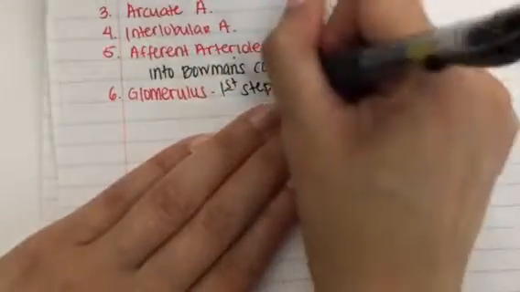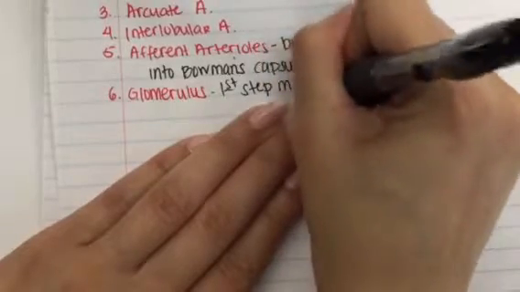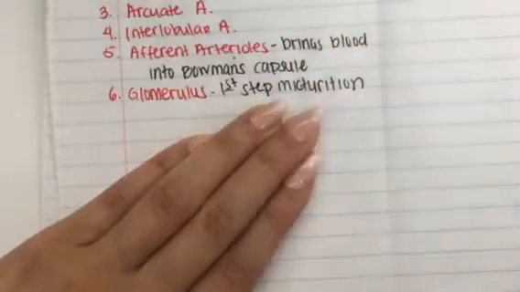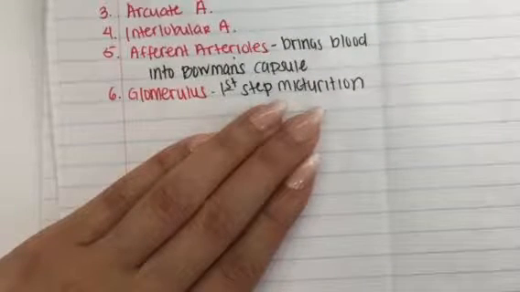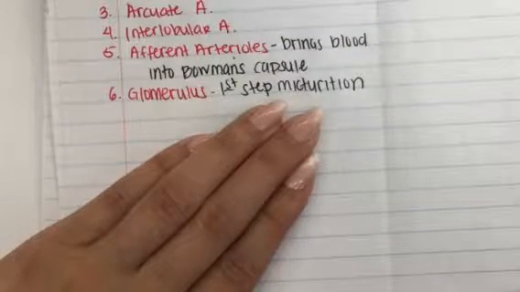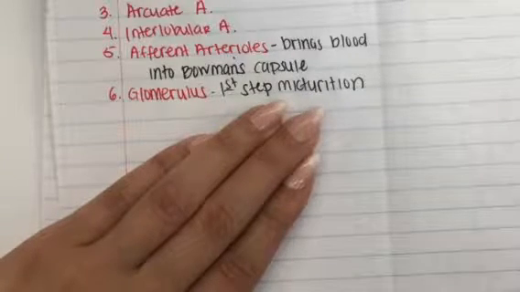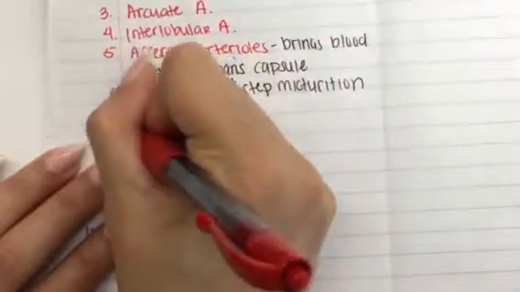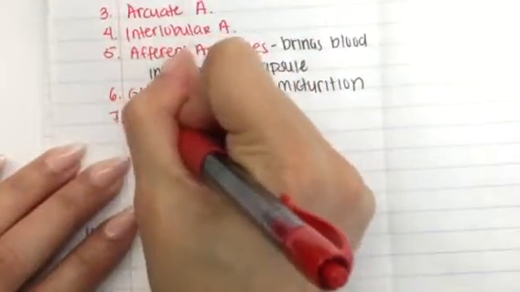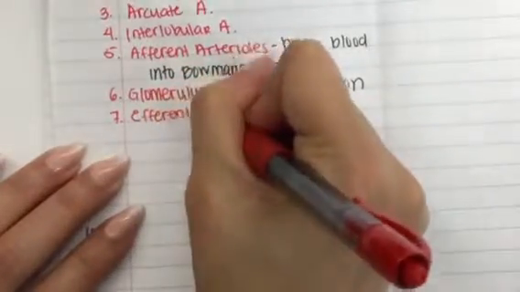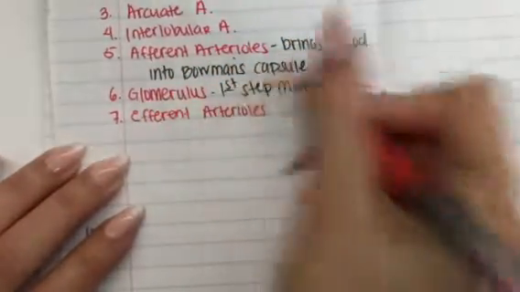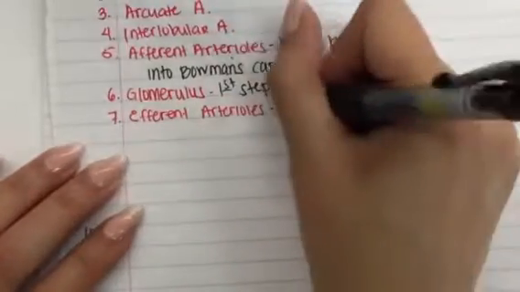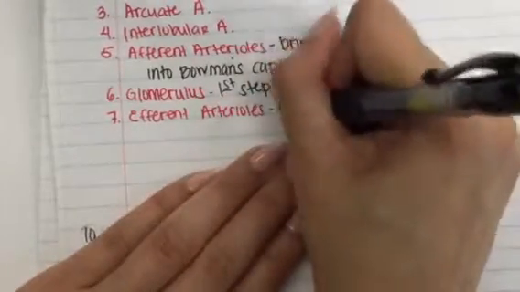And the process of forming urine is called micturition. Can you please say micturition? So waste products and water are pulled out of the glomerulus, and the blood itself keeps traveling along. The blood should stay in the bloodstream. So number 7 is our efferent arterioles. And I'm just going to add a little note. The blood in the efferent arterioles has been filtered.